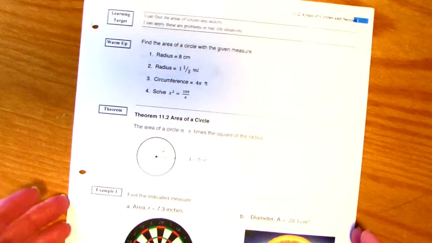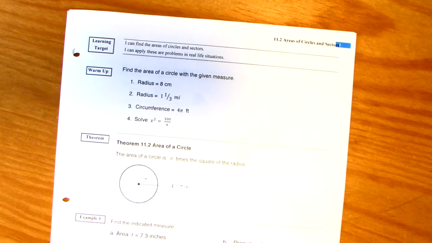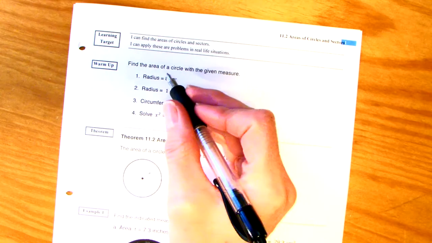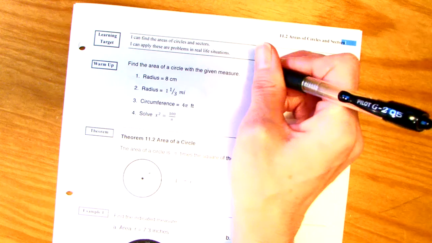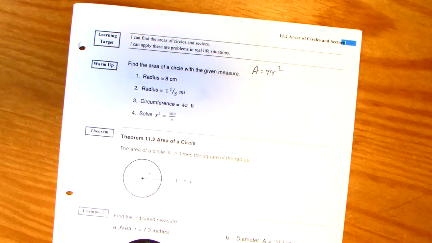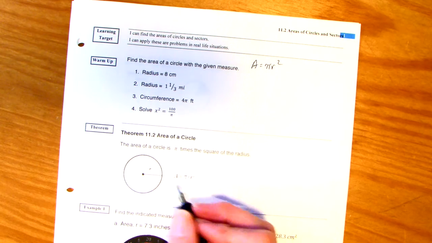All right, so here we go. I didn't bring my calculator once again. Find the area of a circle with a given measure. Remember, the formula for area is equal to pi r squared. So actually that was expected of you to know, even though it is given right here.